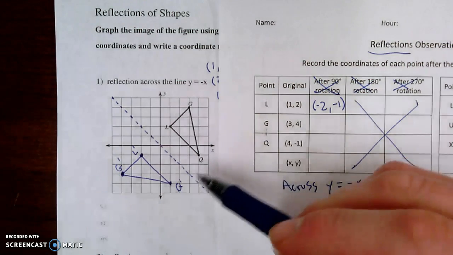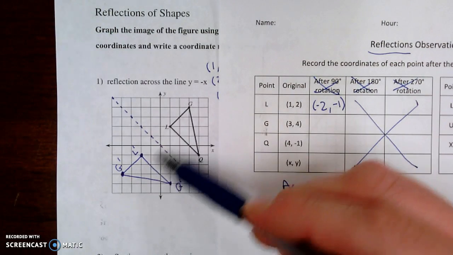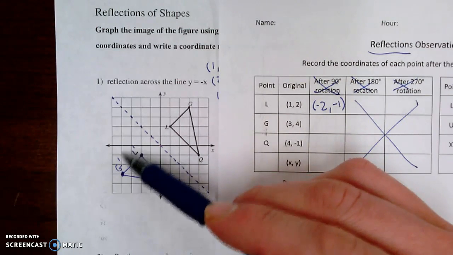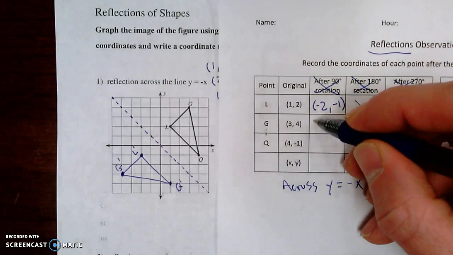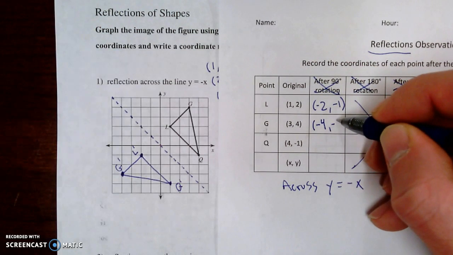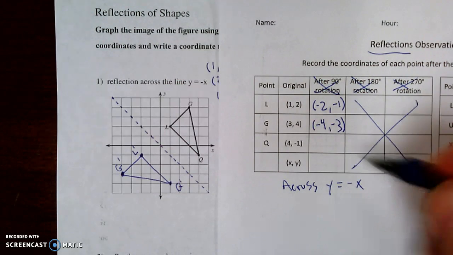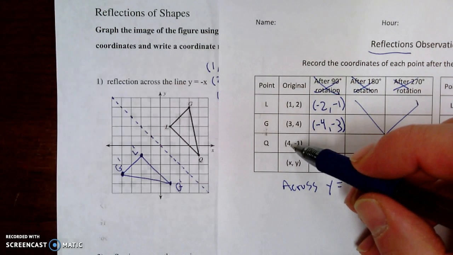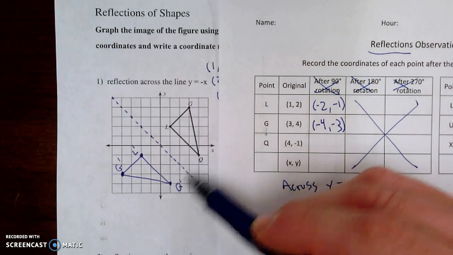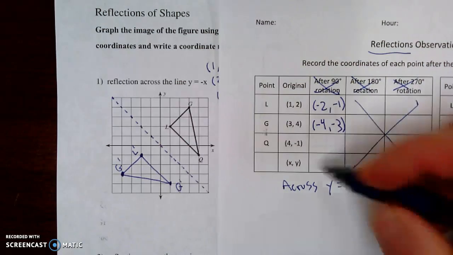For 3, 4, for G, we had 1, 2, 3, 4, 1, 2, 3. So that's back 4, down 3. Let's see, and for 4, negative 1, over here, it became 1, negative 4.